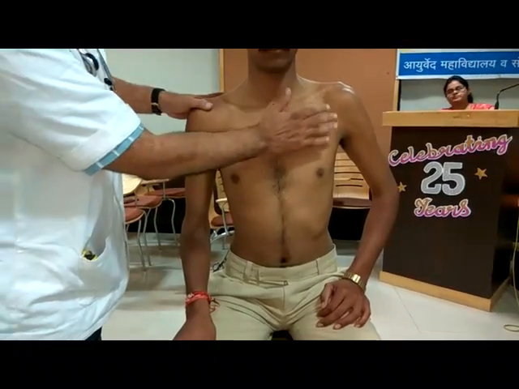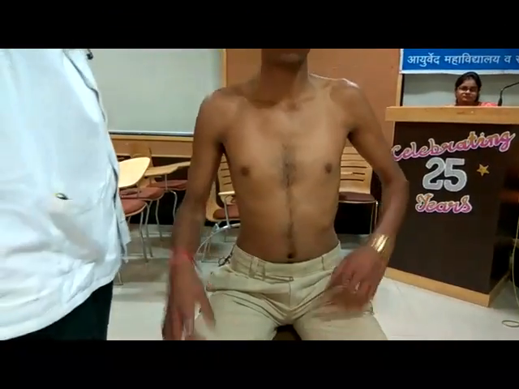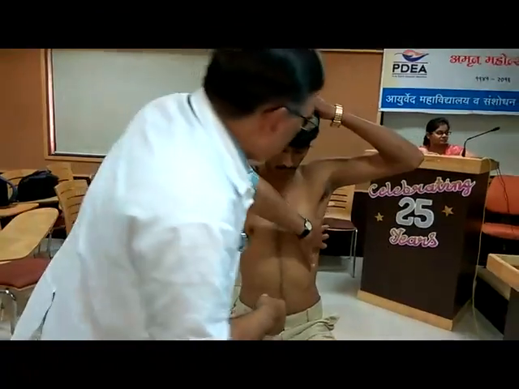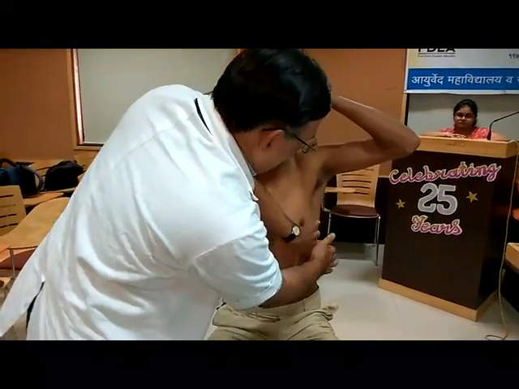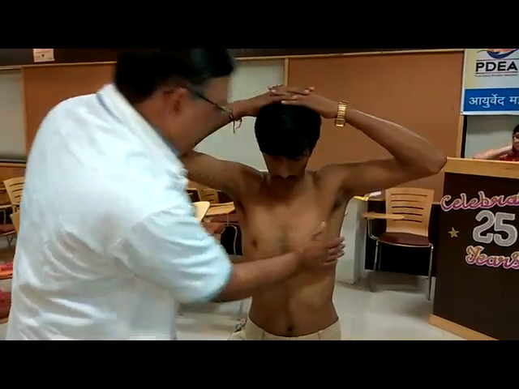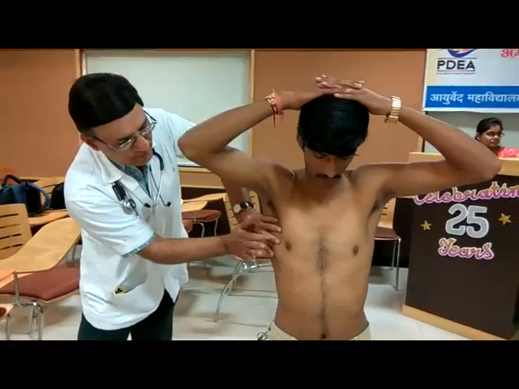So I am examining right side, left side. Then when I am using the axillary region like this, supraaxillary, middle axillary, and infraaxillary, right side as well as the left side.